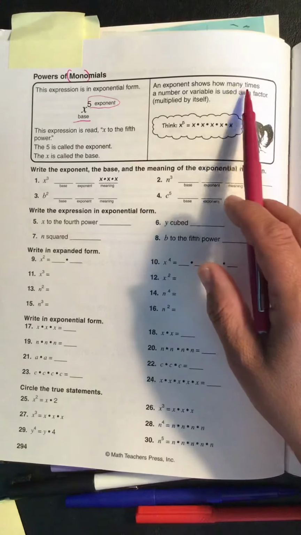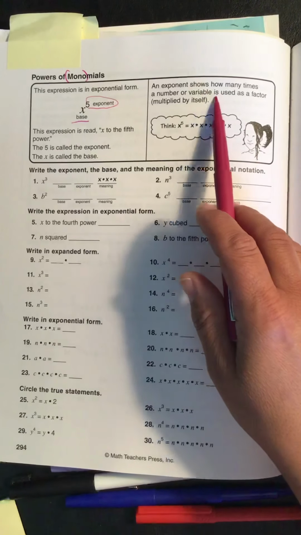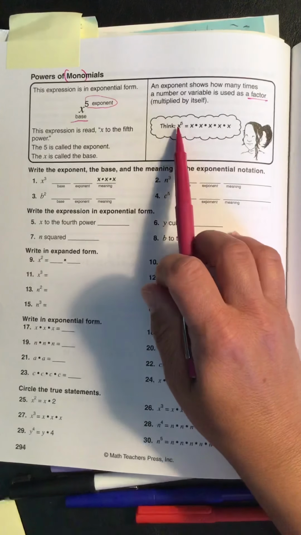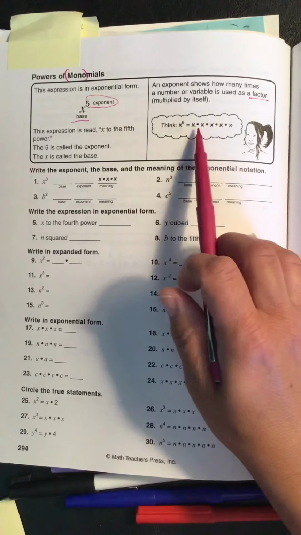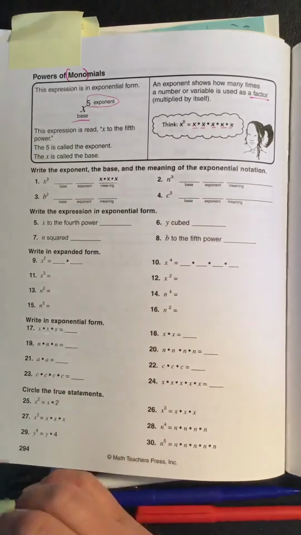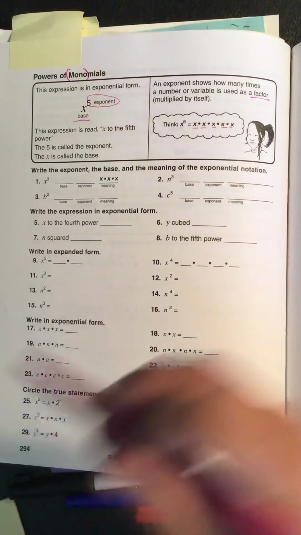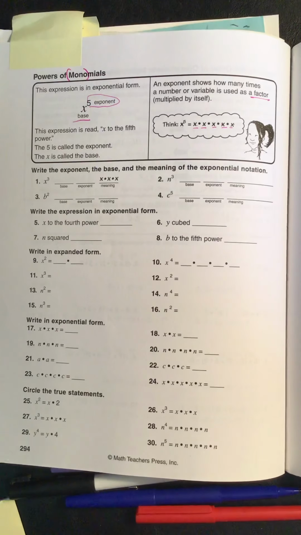An exponent shows how many times a number or variable, which we've been working with, is used as a factor, which means multiply. So if I have x to the 5th, it's x times x times x times x times x. So I have 1, 2, 3, 4, 5 of those. Okay, we're going to work on that. We don't have to solve any numbers in here. We're just writing things out to get used to the way that they look and the way that they sound.